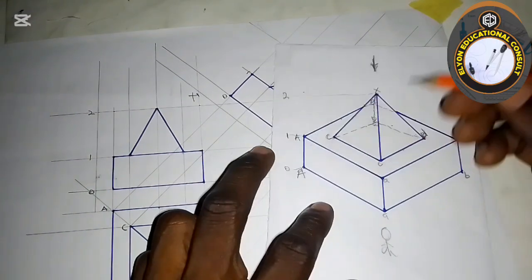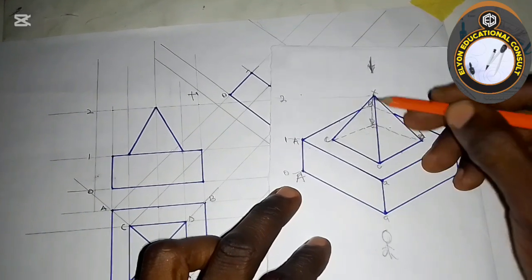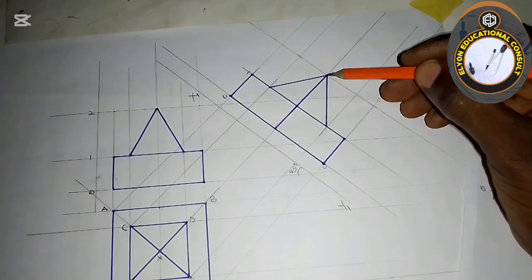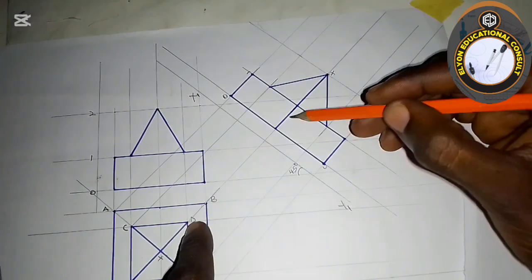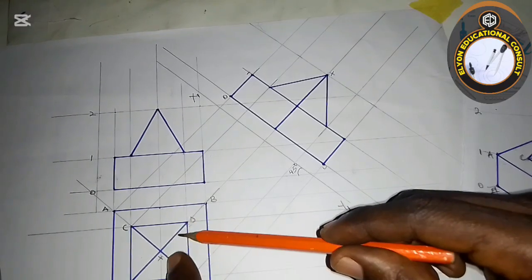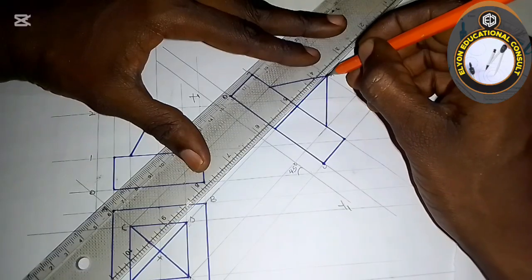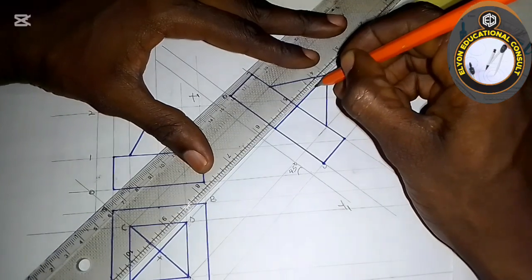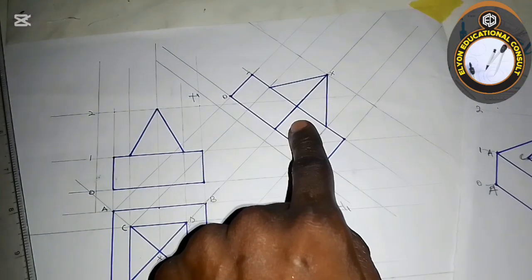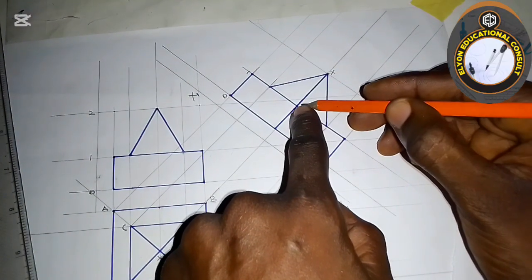Now how do we show that? I'm going to be connecting this X to D, capital X to D, but with a broken line. If you look at this now, this is my capital X, and it's connected to D. Like I said, they are all on the same line. So ordinarily I'm supposed to come this way now and use a broken line, but it's of no use because the visible line is covering it and you cannot see it.